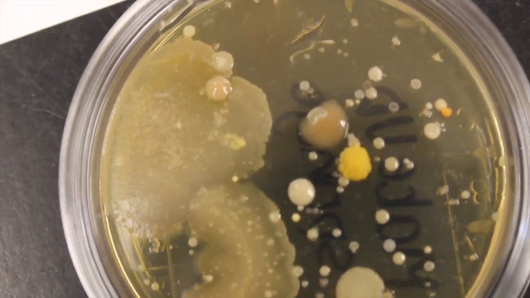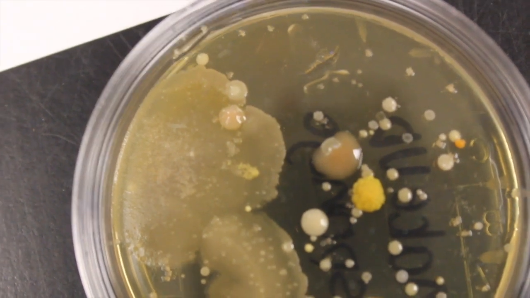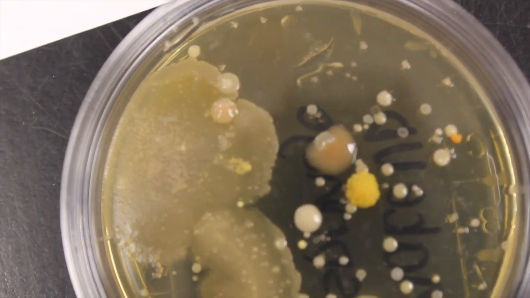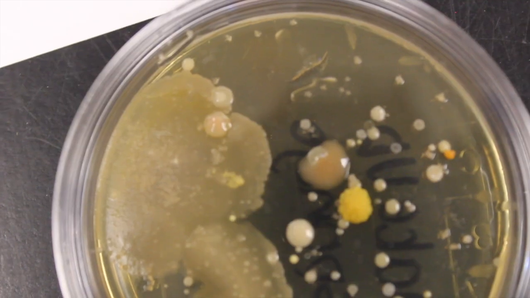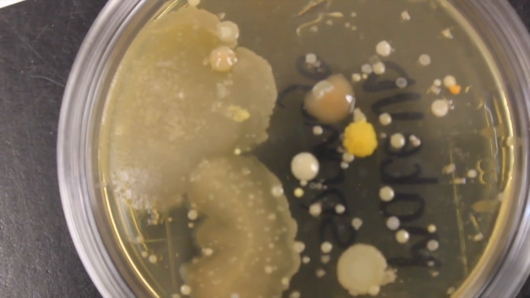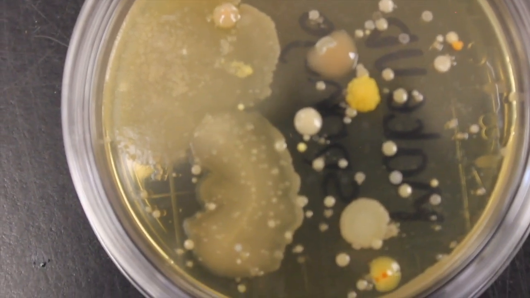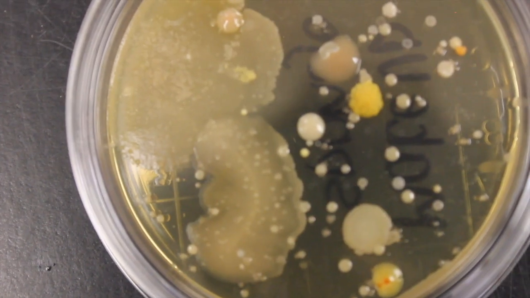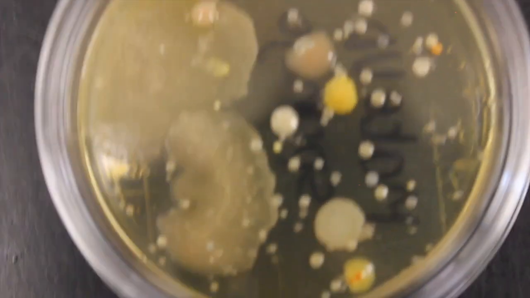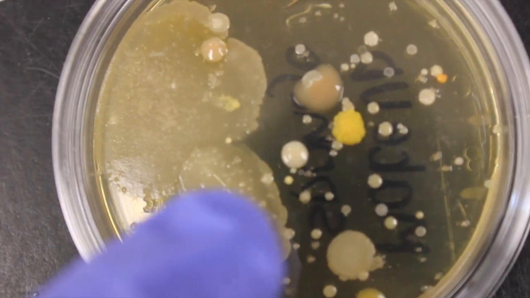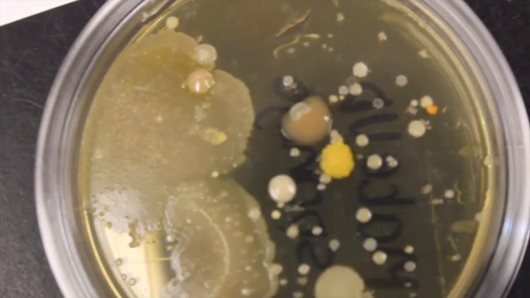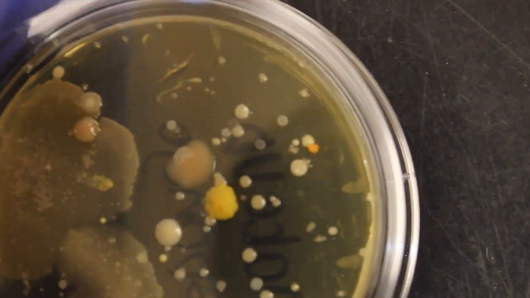All of these are bacteria on here. Each circle then is a colony. The colony was formed by a single bacterium which then duplicated into the whole colony. The original bacteria were called colony forming units, or CFUs. Here's a nice spreading colony here, and then here are your normal circular colonies.